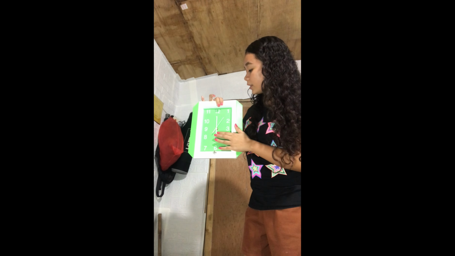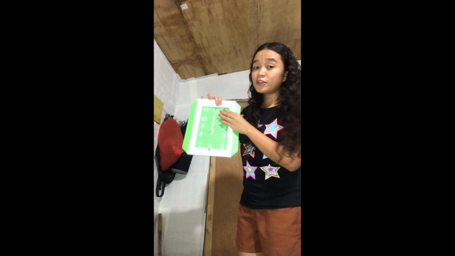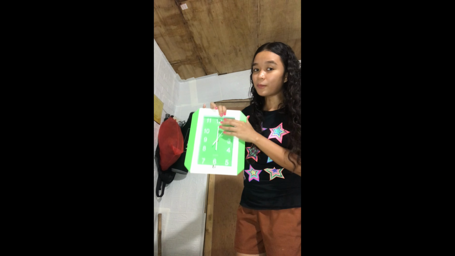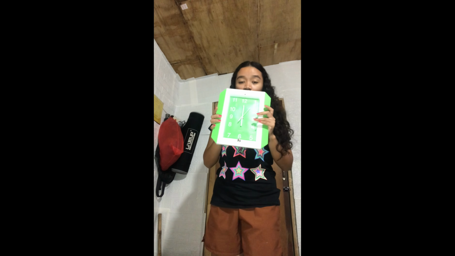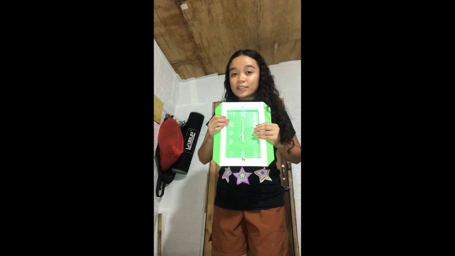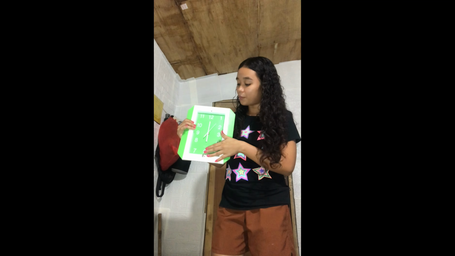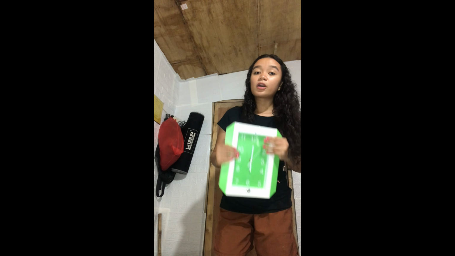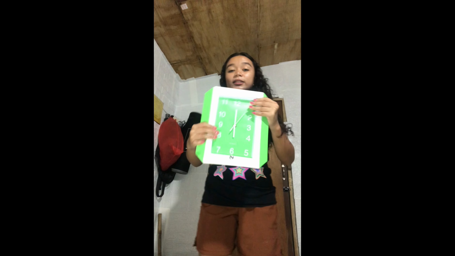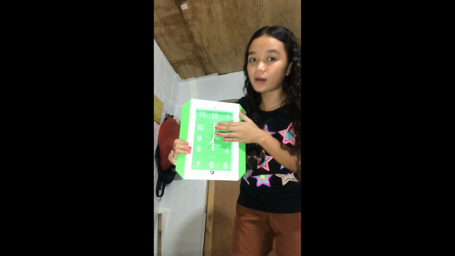Again, if the shorthand is pointing at the number 6 and the longhand is pointing at the number 12, what do we usually do in the morning? That's right. We usually wake up in the morning, especially now. We wake up this early so that we can go to school. We take a bath. This time is 6 o'clock. This is the time we usually wake up.